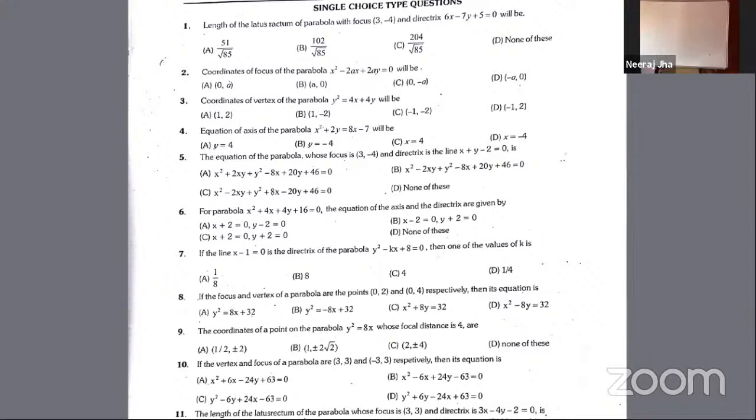Question number one is asking for the length of the latus rectum of the parabola with this focus and this directrix. Always remember the standard parabola, y square equals 4ax. In that, the distance of the focus from the directrix is equal to 2a. In every parabola that will be the same. Twice this distance will be the length of the latus rectum. Do it.